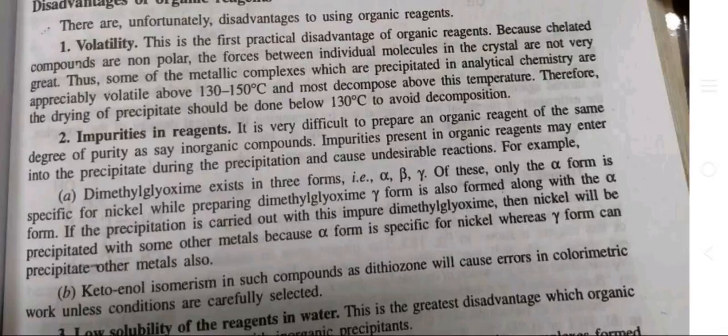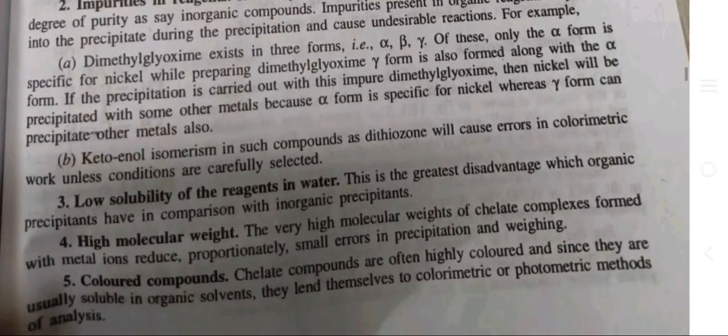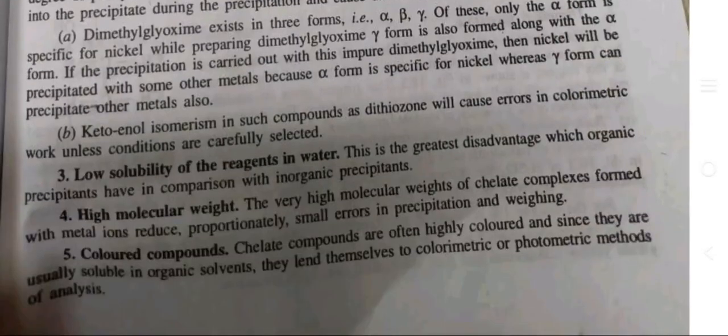Impurities in reagent. It is very difficult to prepare an organic reagent of the same degree of purity as, say, inorganic compounds. Impurities present in organic reagents may enter into the precipitate during the precipitation and cause undesirable reaction. For example, dimethylglyoxime exists in three forms, that is alpha, beta, gamma. Of these, only the alpha form is specific for nickel. While preparing dimethylglyoxime, gamma form is also formed along with the alpha form.